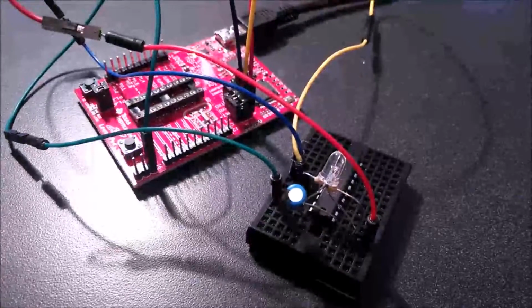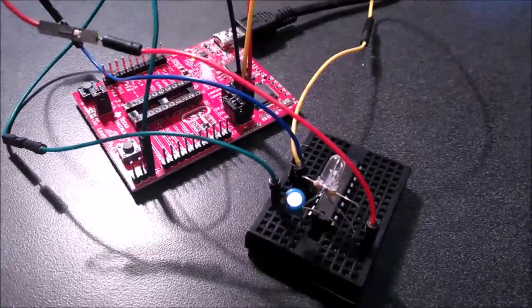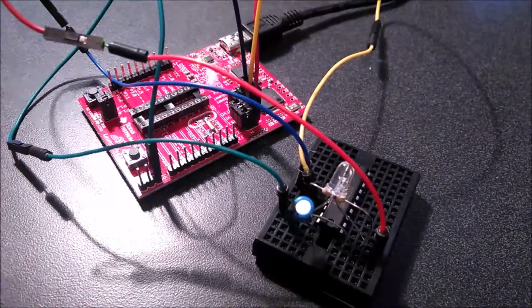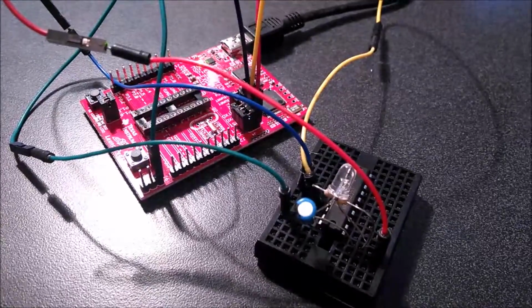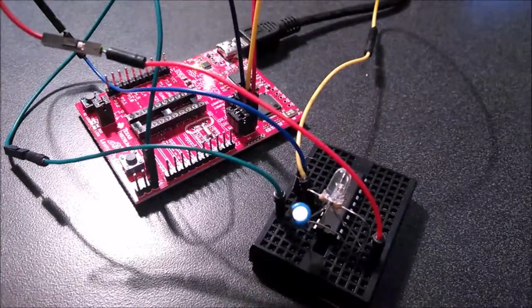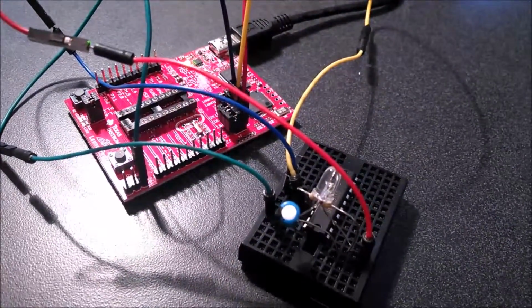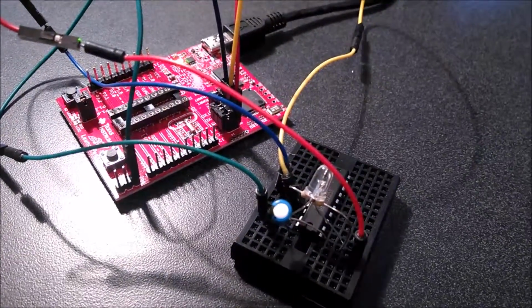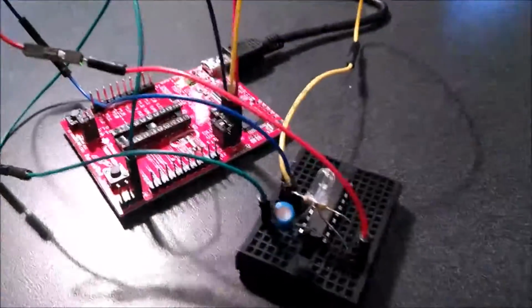Here I've got my MSP430 on my breadboard ready to program. The red cable that you see there is connected to VCC on the LaunchPad. Then the green one is ground. We've got the blue one reset, and the yellow one is test. So what we're going to do now is go over to the code and walk through that real quick.